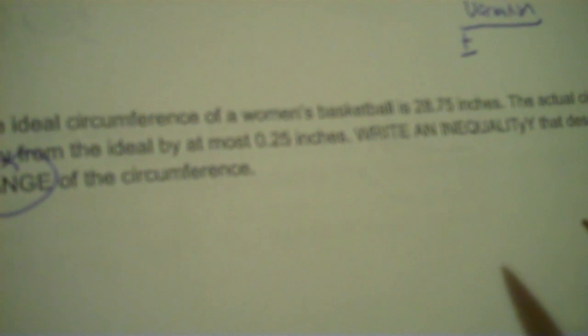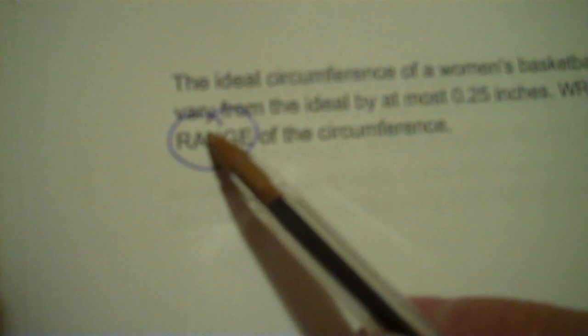And then the last one. One thing I want to put up here, before you write the plus or minus, put variation. That's what that's called. It's plus minus. You always have to find it when you have to find the range. The ideal circumference of a woman's basketball is 28.75 inches. The actual circumference may vary by at most 0.25 inches. Vary and within mean the same thing. So if you see the word vary, that goes up there. Cross that out. Write an inequality that describes the range of the circumference.